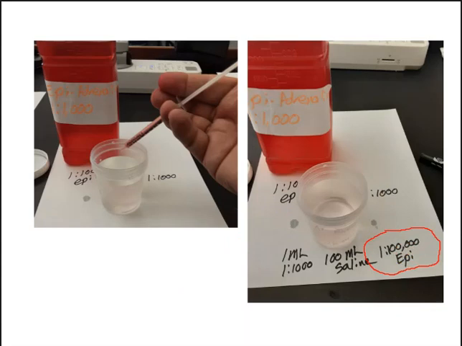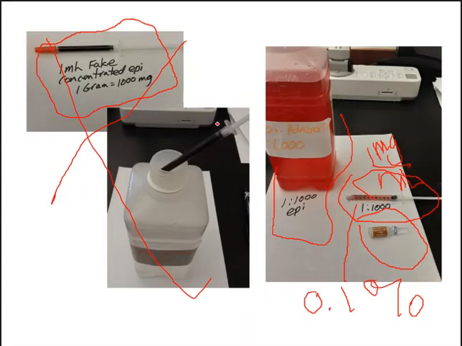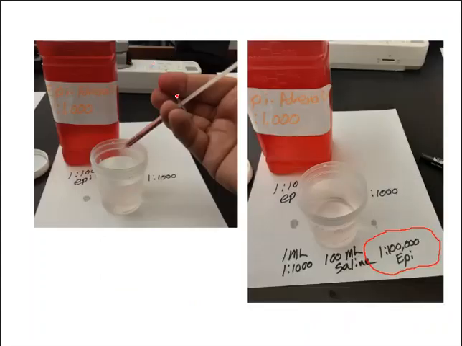If you go back and look at how dark this original syringe was, and then lighter, this is essentially the same thing as 1 to 1,000. We take that 1 to 1,000 and dilute it again to get this 1 to 100,000. When we use 1% local with epi, it's going to be 1% lidocaine with 1 to 100,000 epi.